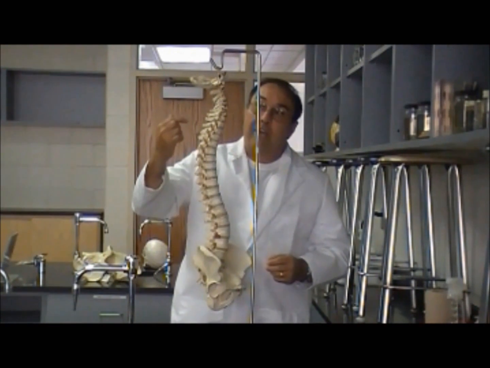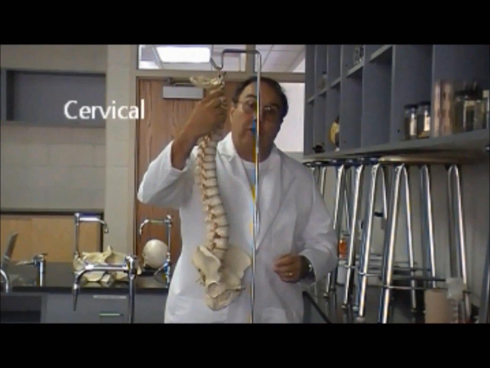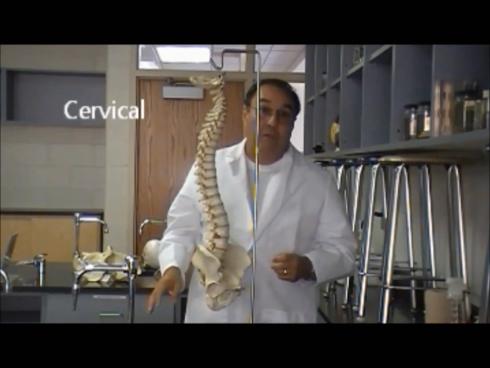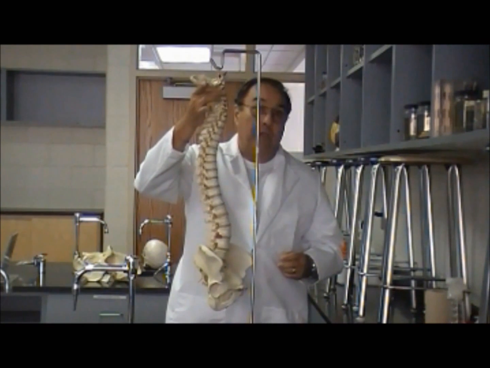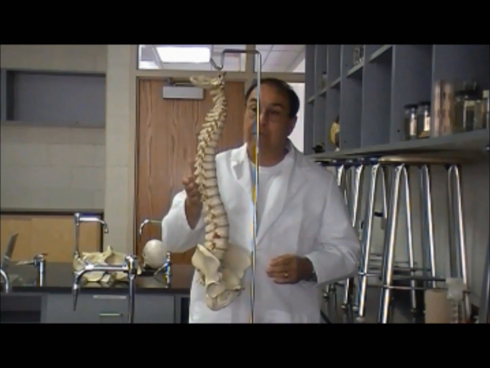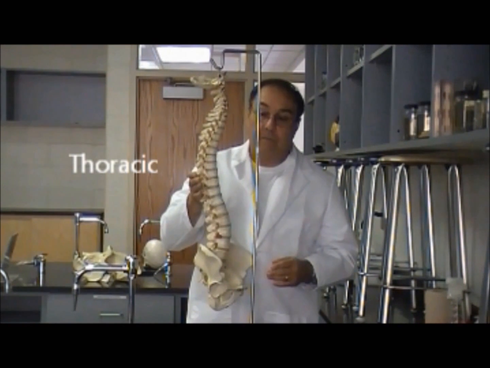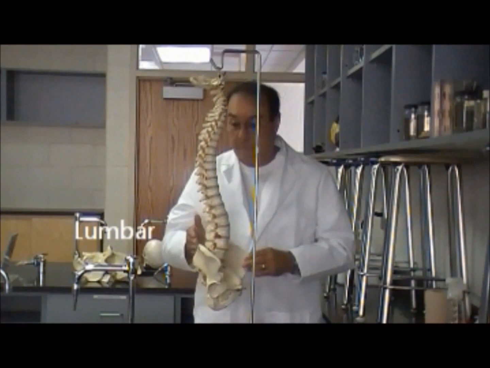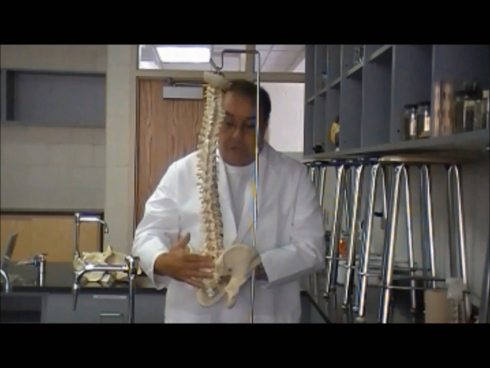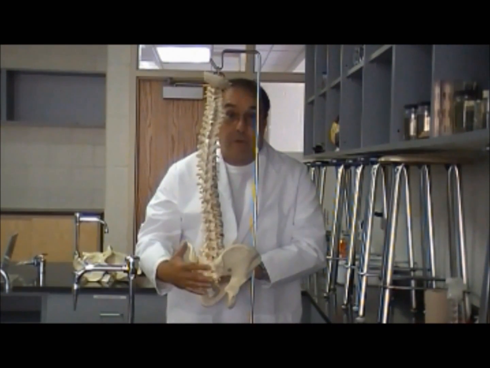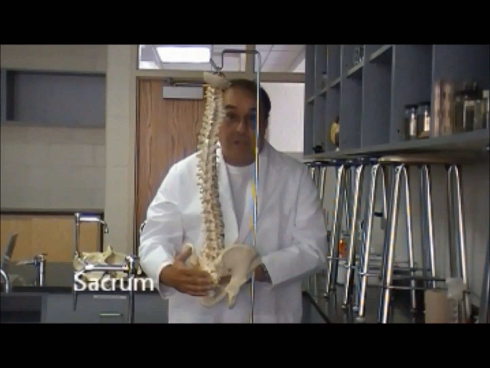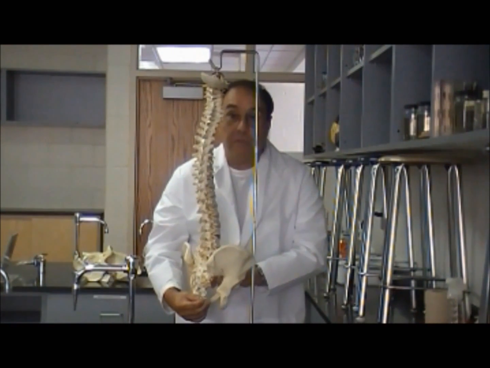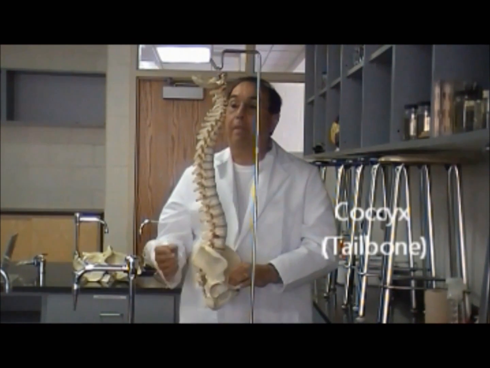The vertebral column is divided into distinct regions. The first part of the S shape are the cervical vertebrae. Cervical is neck. The second region are the thoracic vertebrae. The next region down here are the lumbar vertebrae. This portion down here, which is a fusion of 5 vertebrae, individual little bones, is called the sacrum. And the very small portion down here is the coccyx, or tailbone.